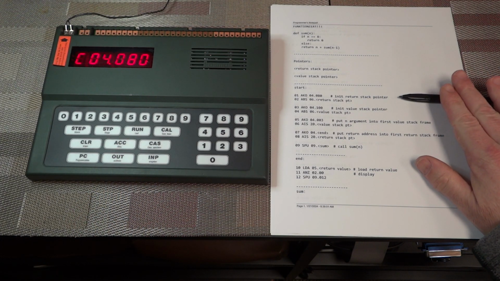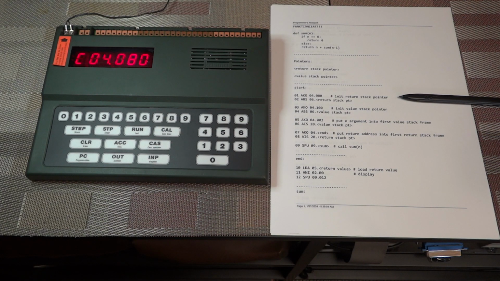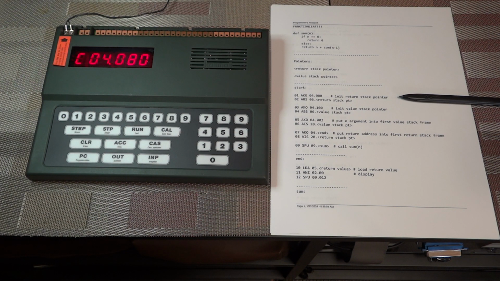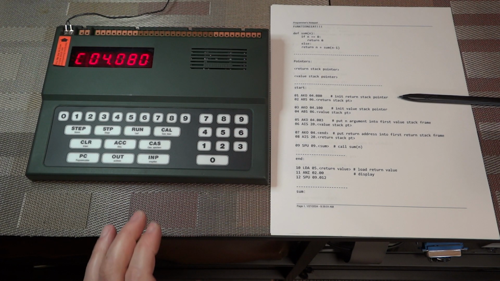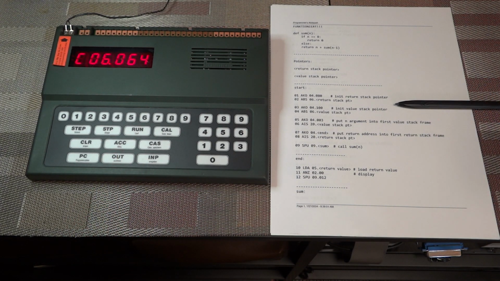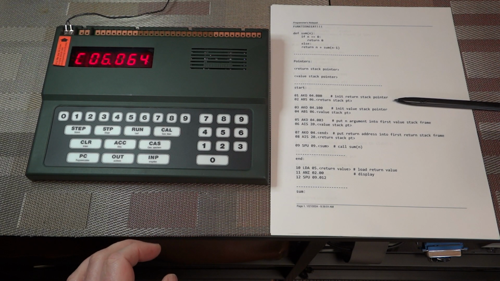First we need to prepare the stack pointers. First we prepare the return stack pointer, and I said that the return stack starts at address 80. We used this instruction before. This loads a constant, in this case the address 080, into the accumulator. And now we are going to store this 80 address into the return stack pointer memory cell.